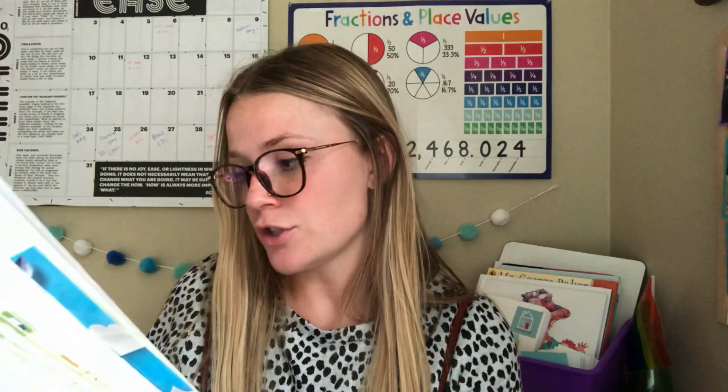Oh, we missed a vocabulary box. So this says a vertical bar graph. A vertical bar graph uses bars that go in the direction from bottom to top. So we know the difference between vertical and horizontal lines. Same goes for a bar graph.